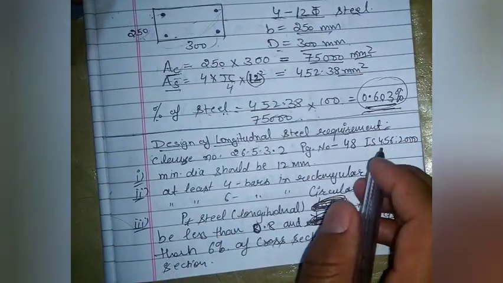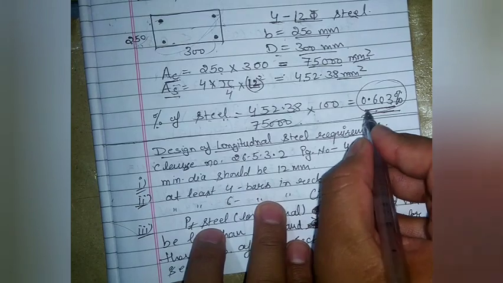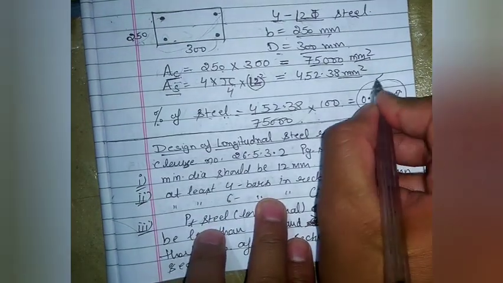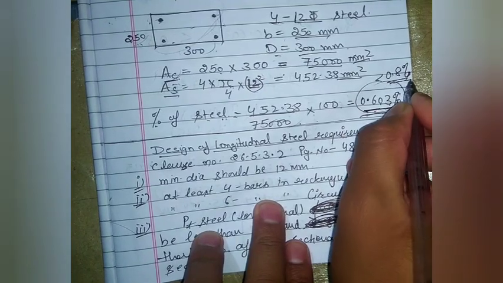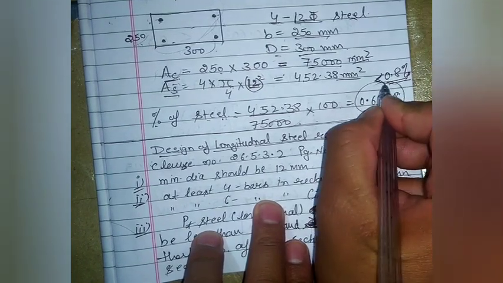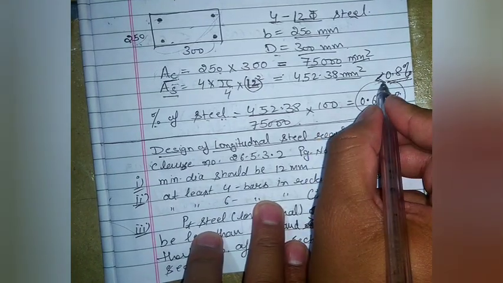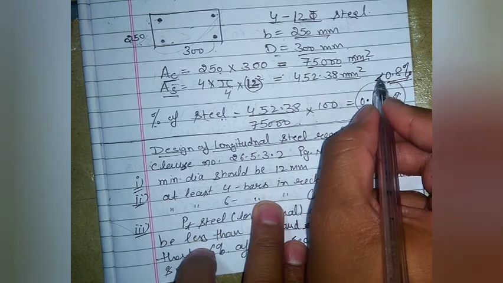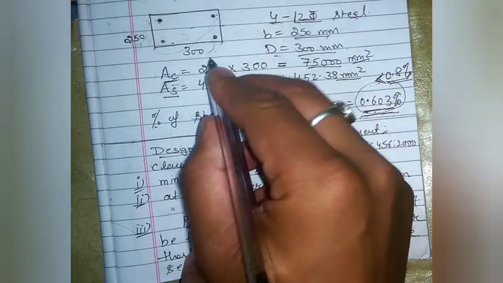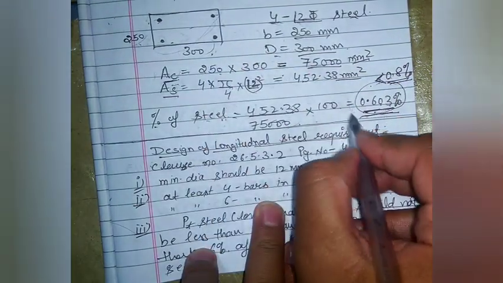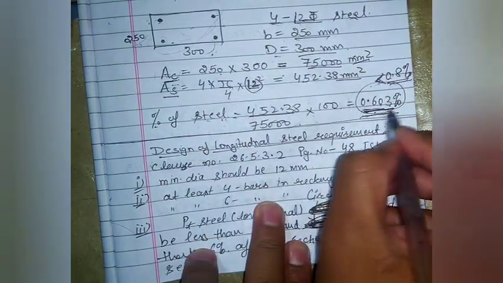Now this amount of steel is less than 0.8%. The code says that we need to provide a minimum steel of 0.8% in the column. That's why we cannot provide this value of steel here.